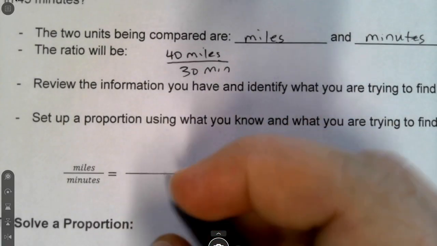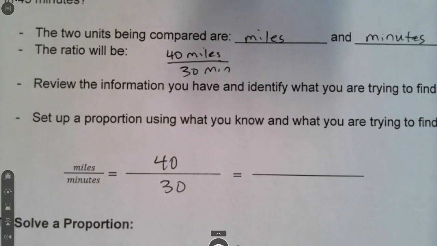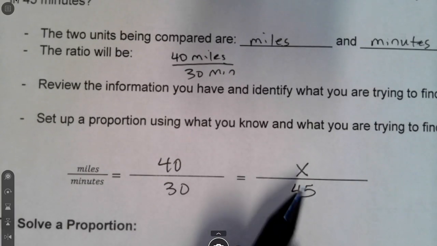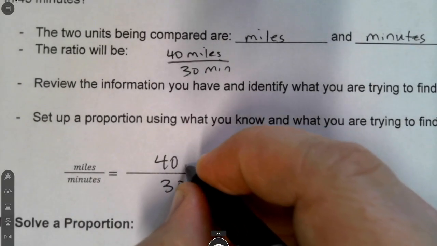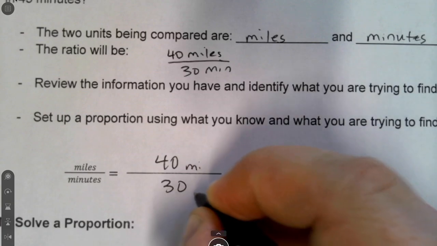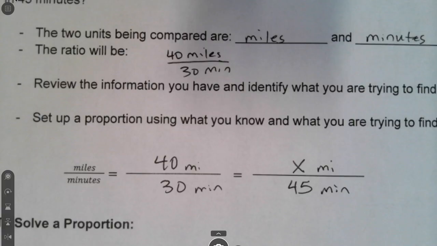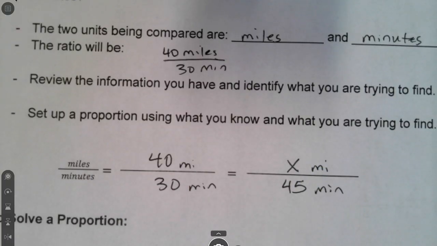So we already set the first one up. So 40 miles over 30 minutes. And we don't know how many miles we're going to go in 45 minutes. So 40 miles in 30 minutes, and we want to know how many miles will we be going in 45 minutes. So this is miles. This is minutes. And I'm not going to require you to write the units every time. I'm just trying to illustrate right now how we do have to be consistent. We put miles on top everywhere, minutes on the bottom everywhere.